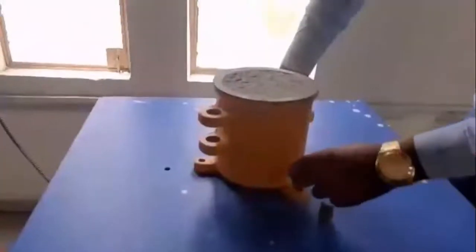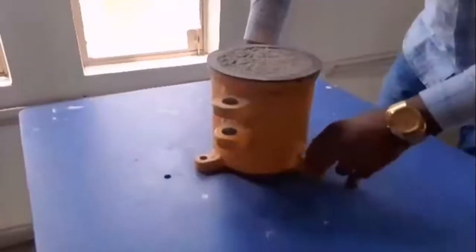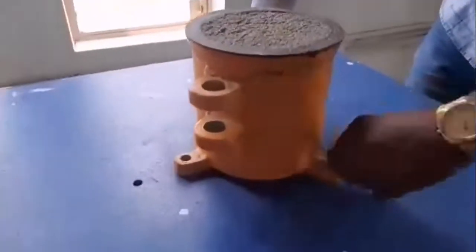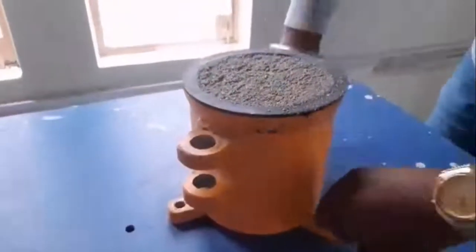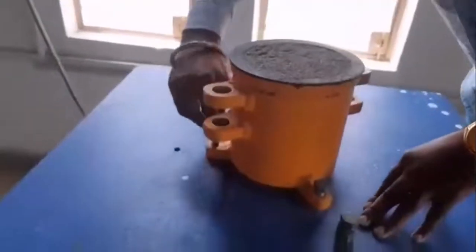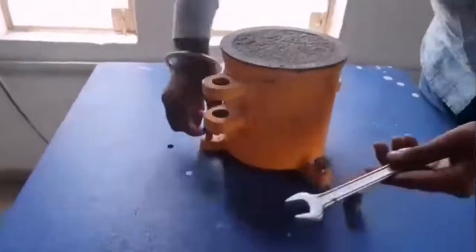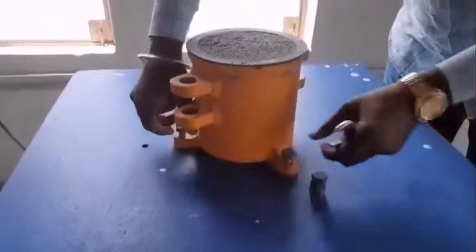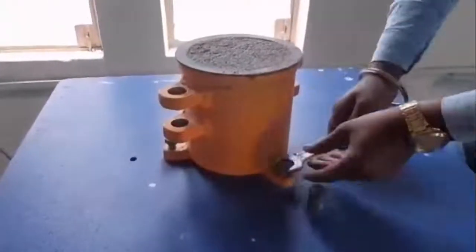Now bring that mold and place it over the vibrating table and tighten the mold by using the screws. Make sure it is tight enough, so while vibrating, it should not move.